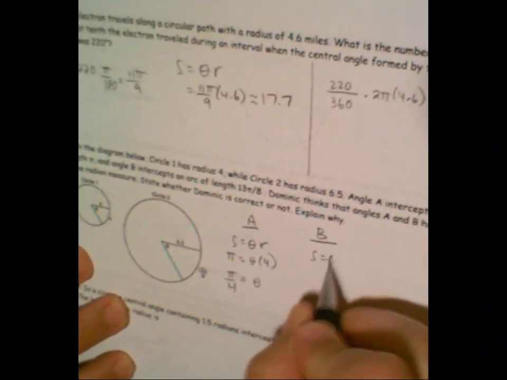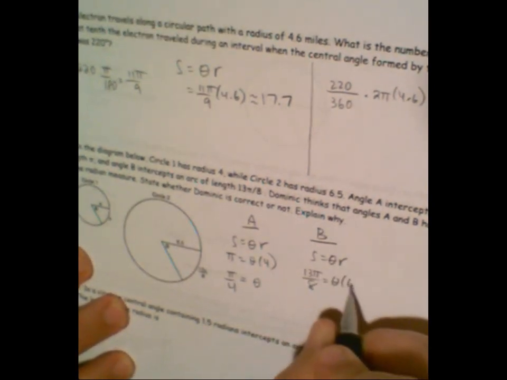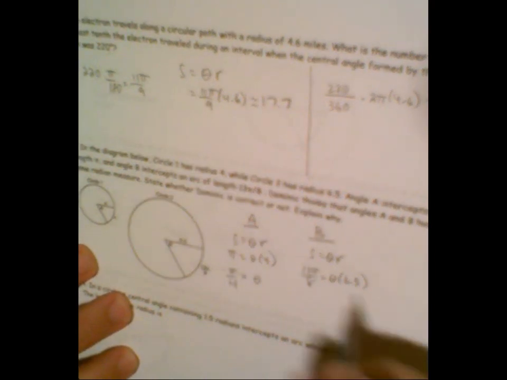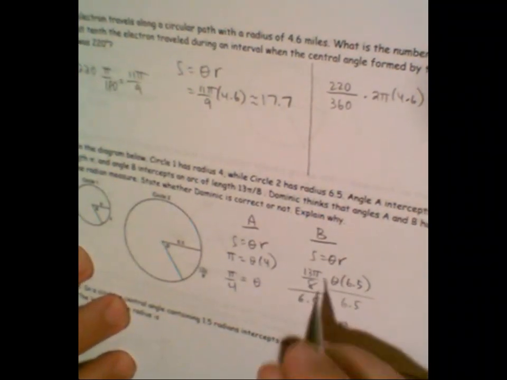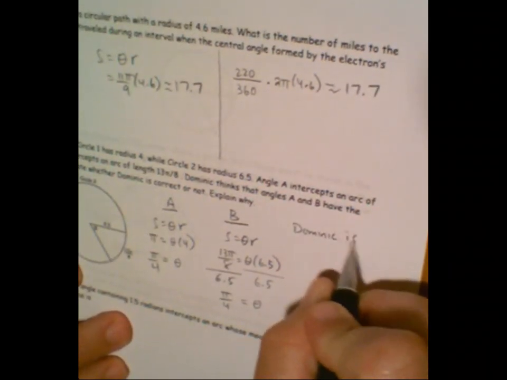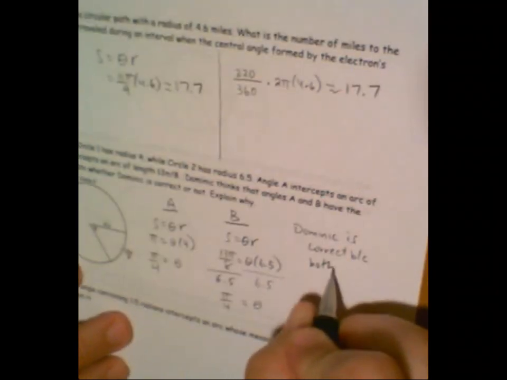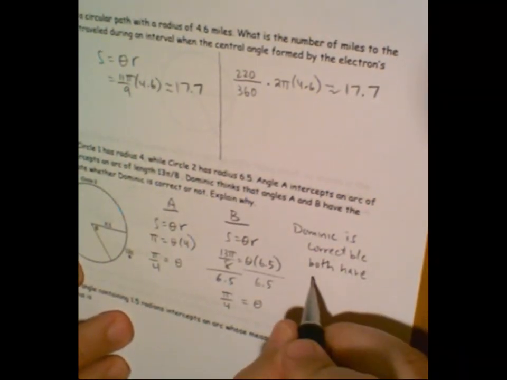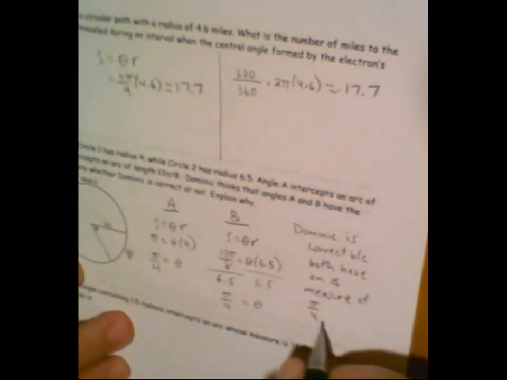And B, 13 pi over 8 is the arc, equals theta times 6.5. Divide both sides by 6.5. And theta is equal to pi over 4. Dominic is correct. They both have an angle measure of pi over 4, because both have an angle measure of pi over 4.